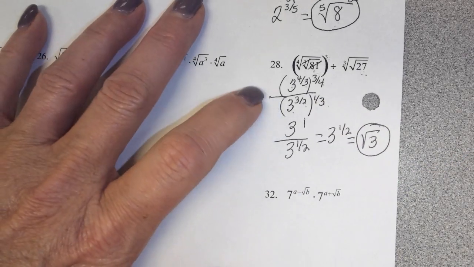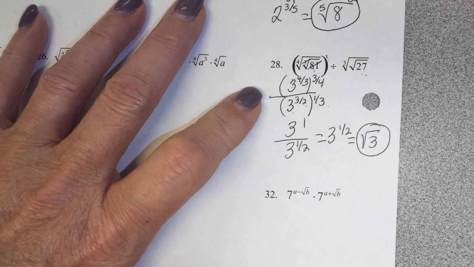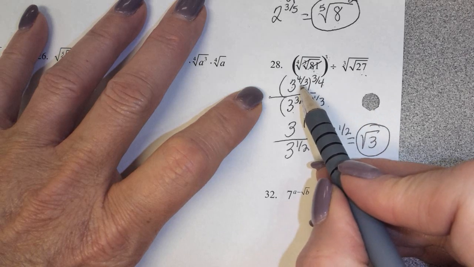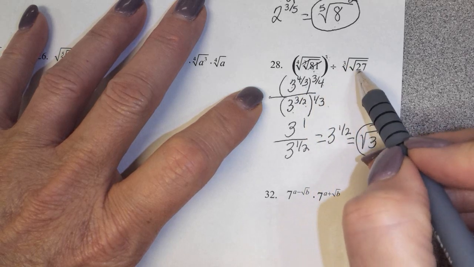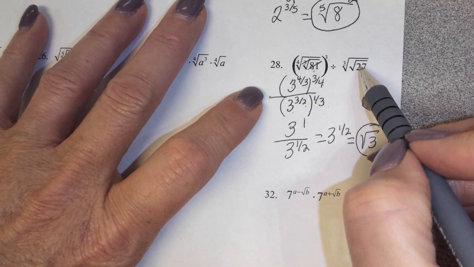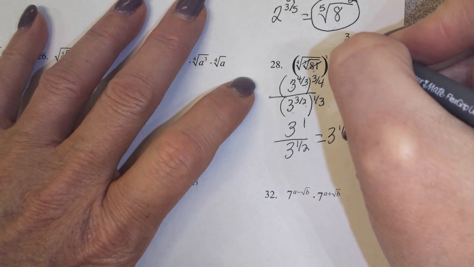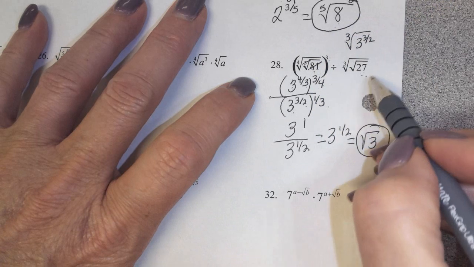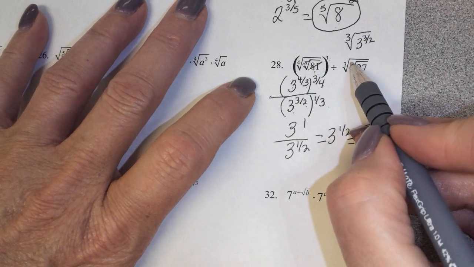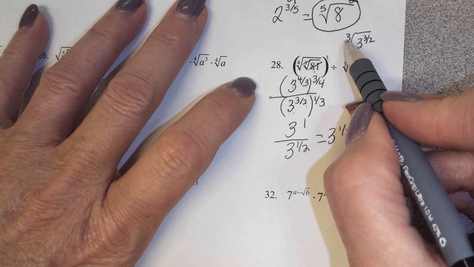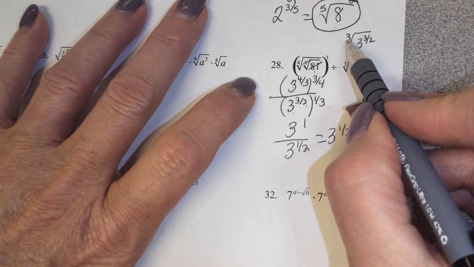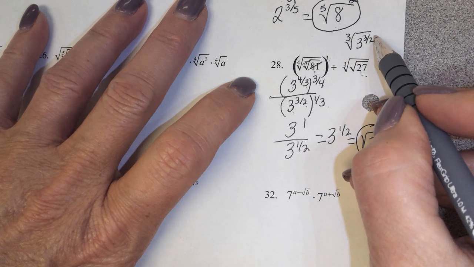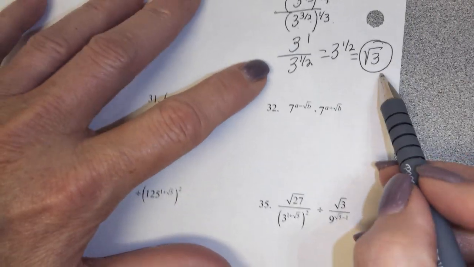I get when you get 3/4, but I don't understand why it's 1/3 instead of 2/3. Oh, that is because it's the cube root of 3 to the 3/2. Do you agree with that? That this is 3 to the 3/2? So then the cube root is just 1/3. It wouldn't be 2/3 because that would mean I'm squaring it, and I'm not trying to square it. Oh, okay. I see what you're saying. Okay. So radical 3. Thank you.